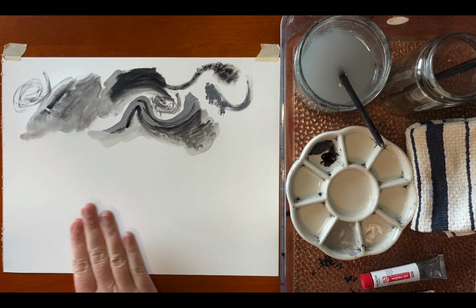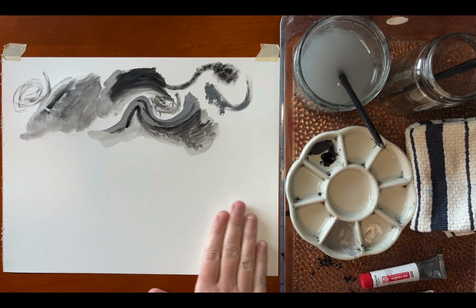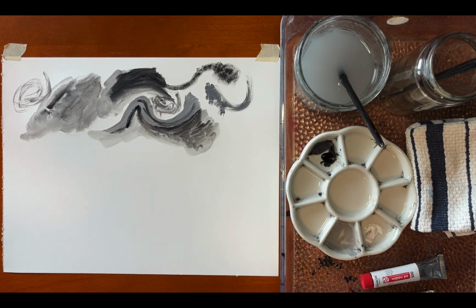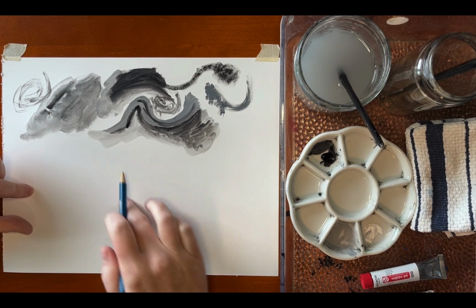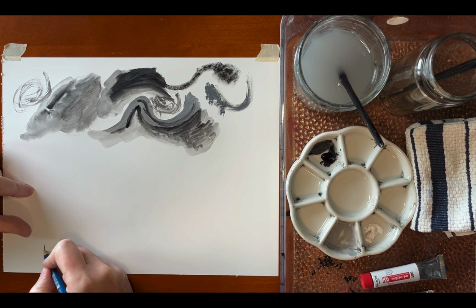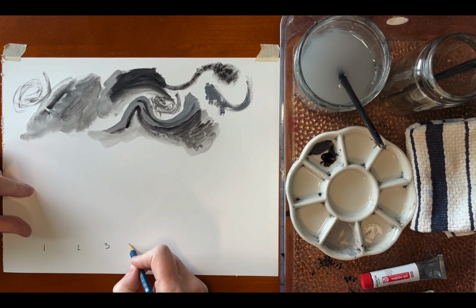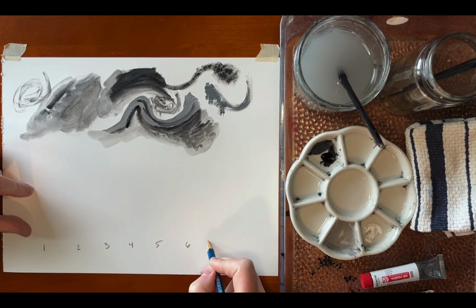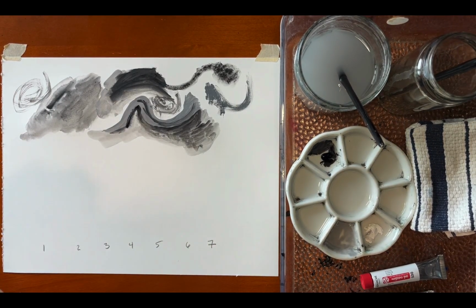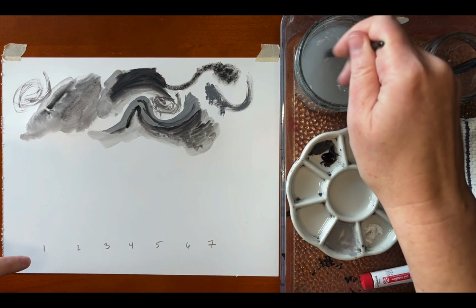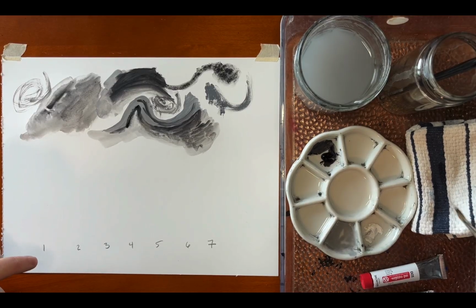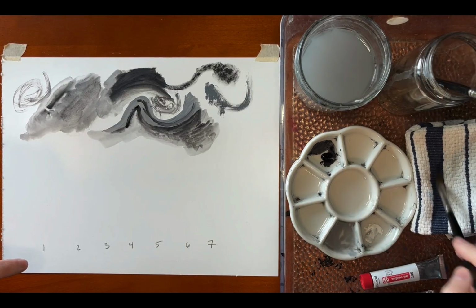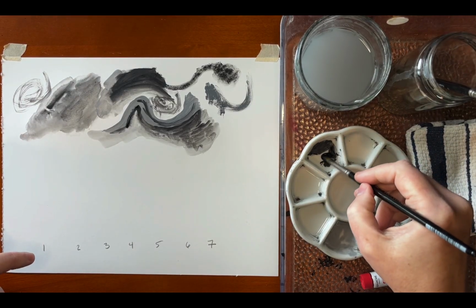And then the next step of the warm-up is going to be your value scale. So we're going to make 7 different values. You can create boxes here, but I'm just going to make little paint brushes, and I'm going to number them 1, 2, 3, 4, 5, 6, 7. I'm cleaning my brush. I'm actually going to start with a new brush. And my brush can be a little damp, but I'm not having it soaking wet.